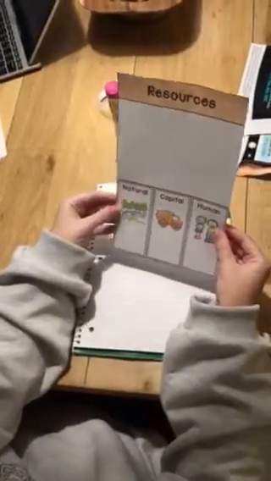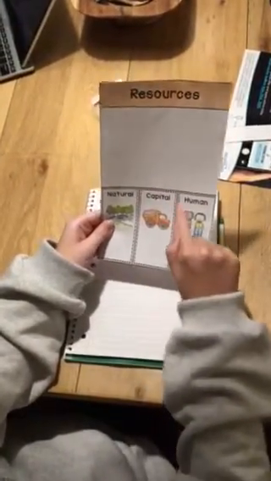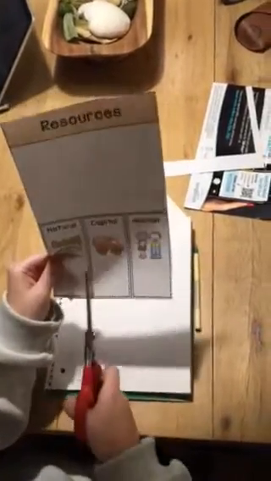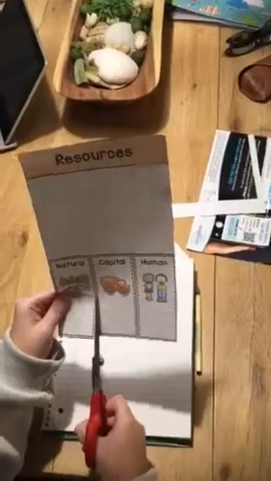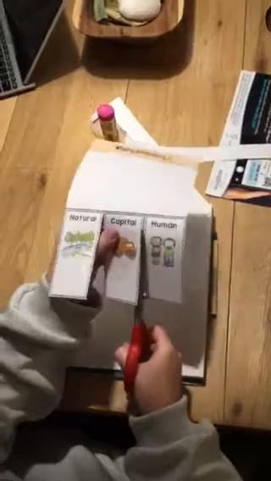So now we are going to take our 3 flaps and we're going to cut on the solid line. Only 2 cuts and you will stop there. Like that. There's 1. Two. So this is what we're going to look like when we're done cutting. Now we're done with our scissors, so we can put that away.